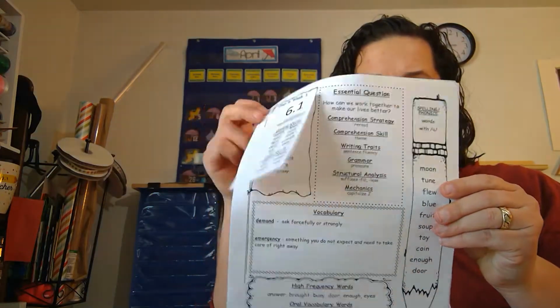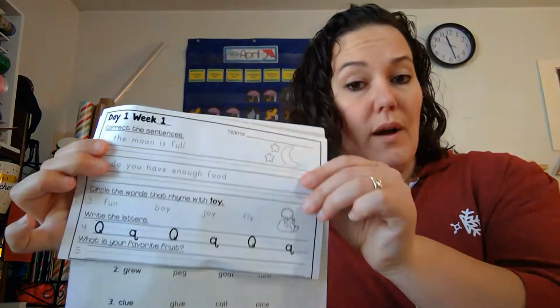All right, now from this packet for today only, the whole packet goes in your blue folder, but today we need these papers out. You can take the paper clip off and the Post-it note. You need this first top packet, okay? You need Day 1, Week 1 packet. Oh, did you see it? Good.